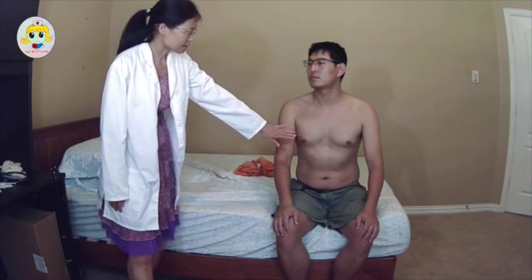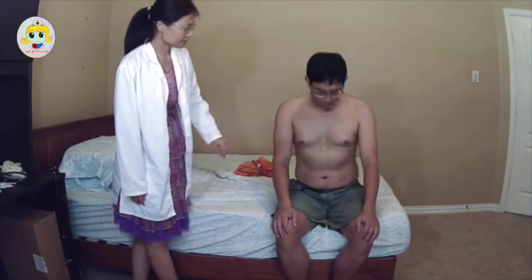There are no heaves or lifts. I see there's a tunnel chest. When did you first notice your tunnel chest? About 13 or 14. Does it affect your daily life? No. Any difficulty breathing? No.